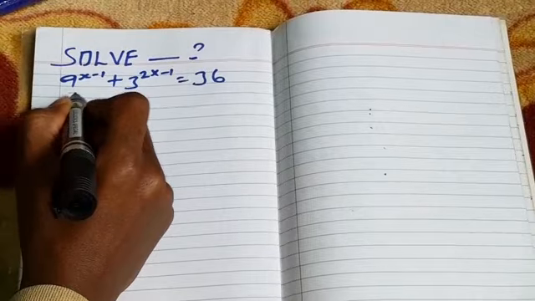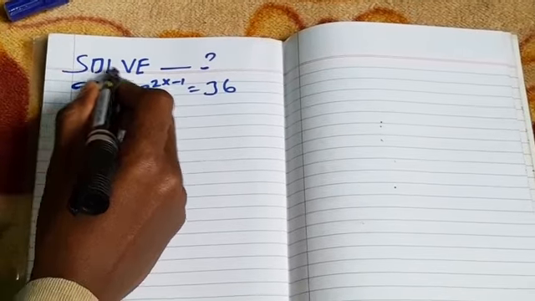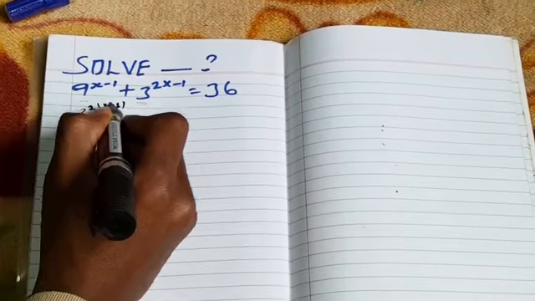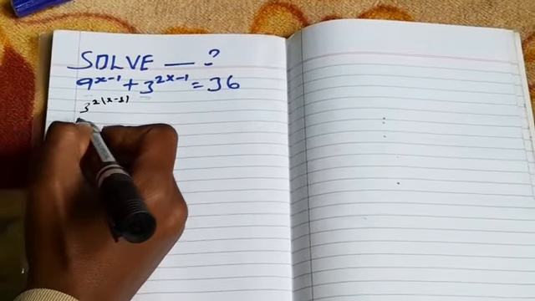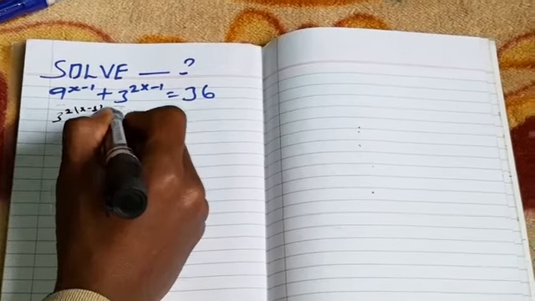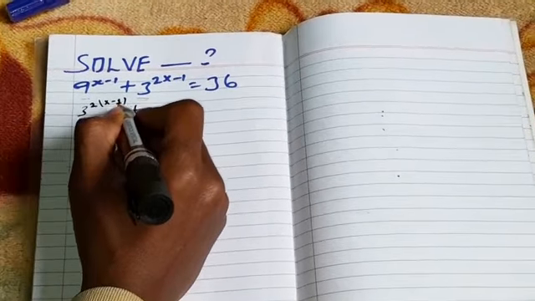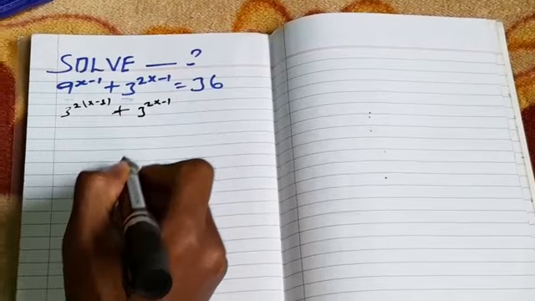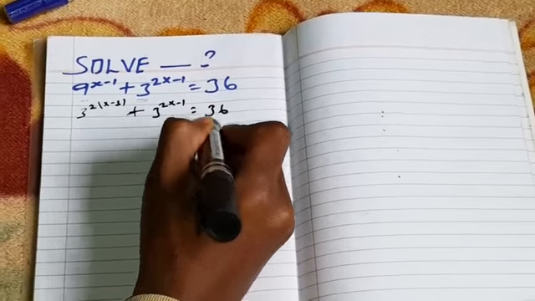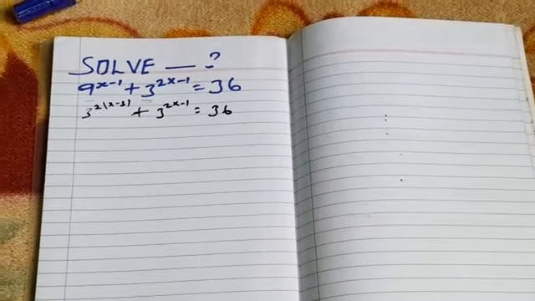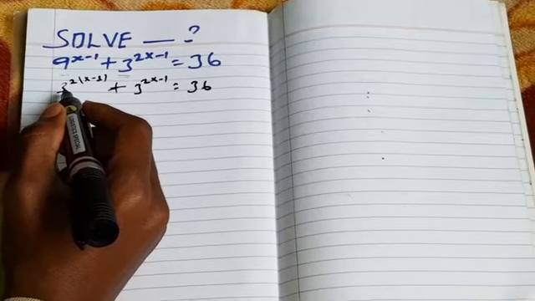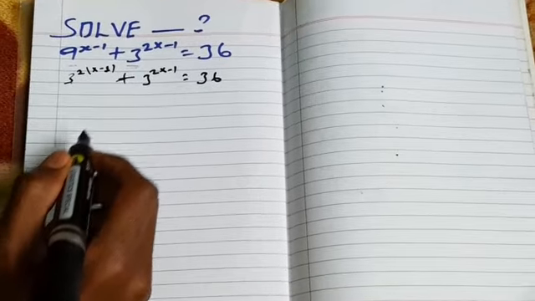Then this is outside, x minus 1. So 9 means 3 to the power of 2 plus... Do you get it? 3 to x minus 1 is equal to 36. Do you get the idea? The base is now rewritten to the same number, 3. It's good.